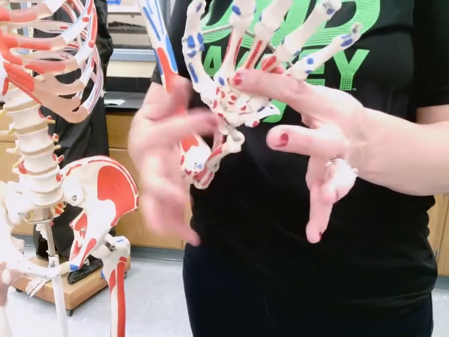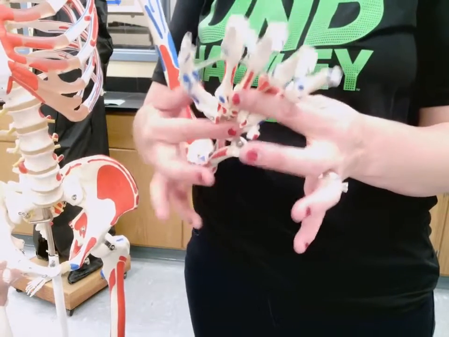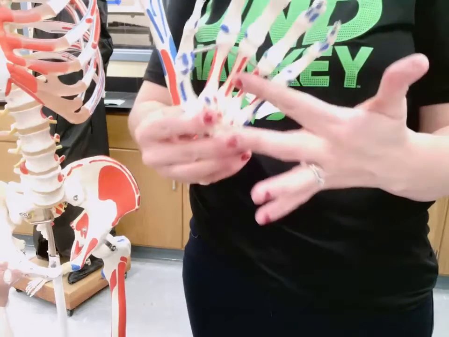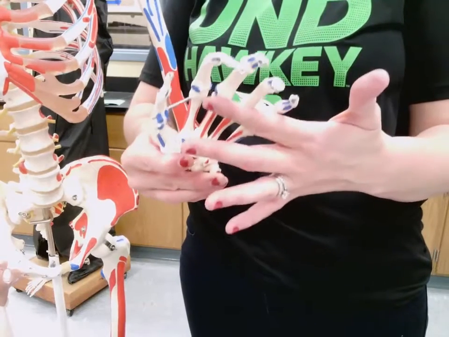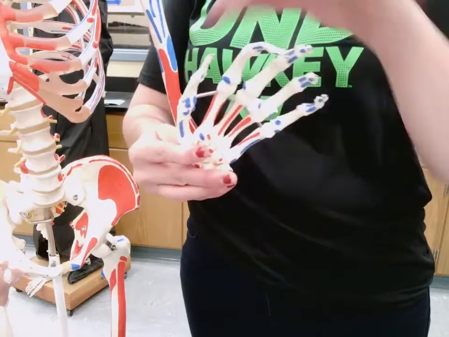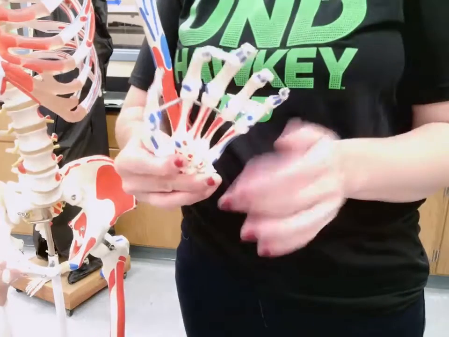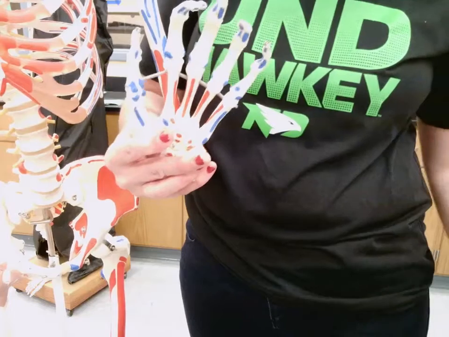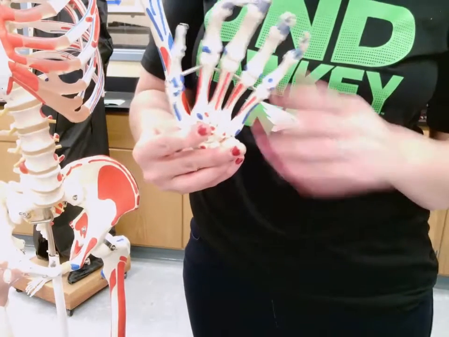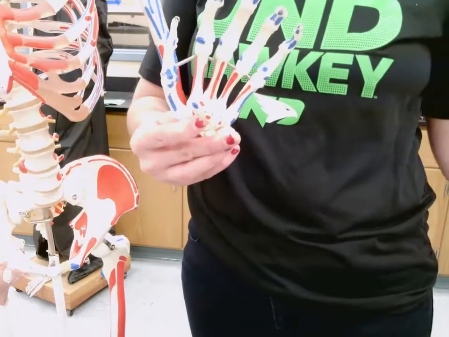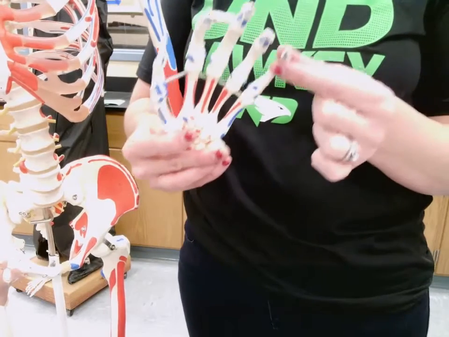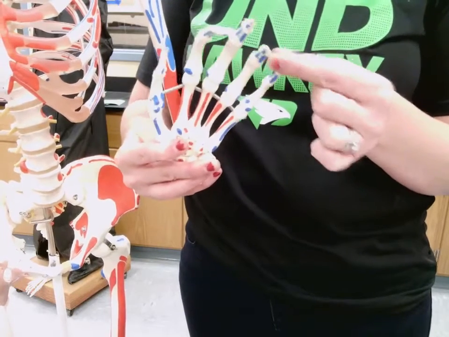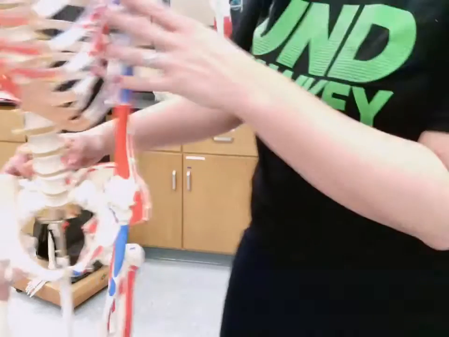Then you have your carpals, your wrist bones, there's 8 of them, and then you have your metacarpals, and then you have your phalanges, specifically your thumb is your pollex. And the phalanges have, let me go to my sheet here, proximal, middle, and distal phalanges, okay? So that is your arm.